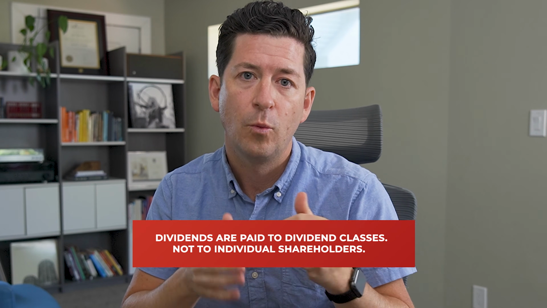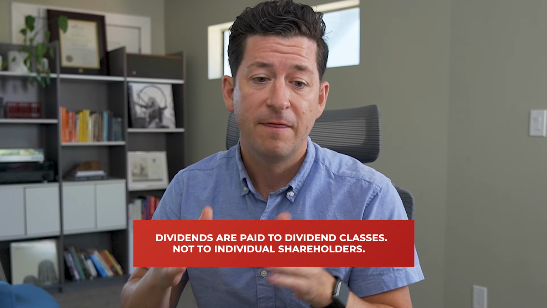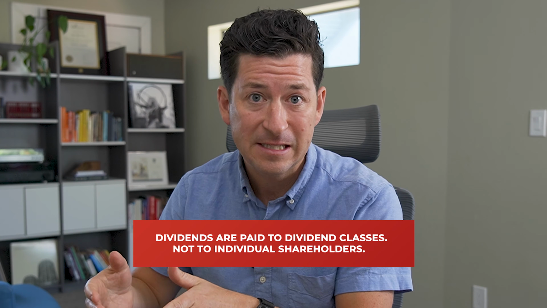That will become a little more clear in the scenarios that I'm about to do, but it's really good to know when you're going to set up your share structure that dividends are paid to share classes, not to individual shareholders.